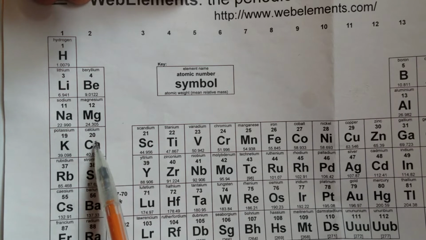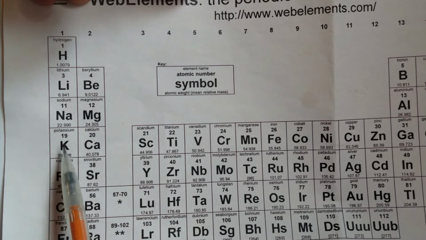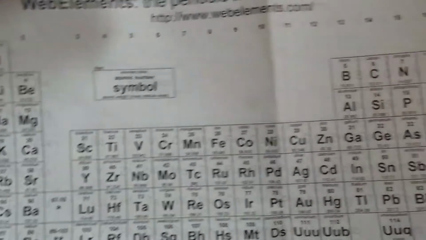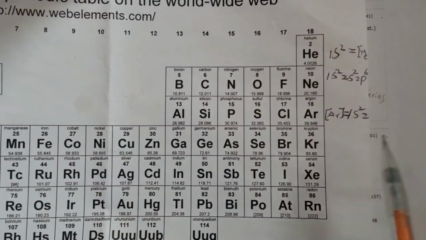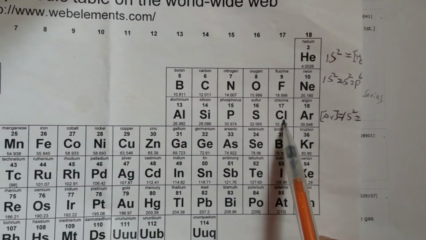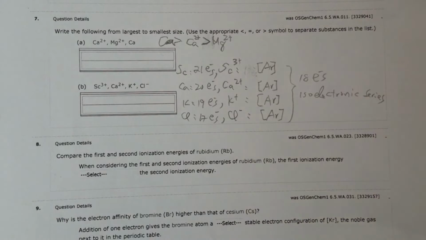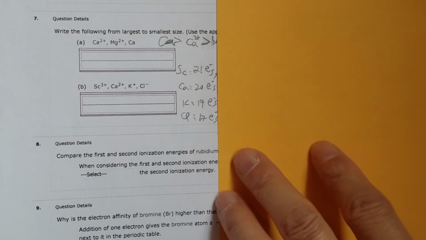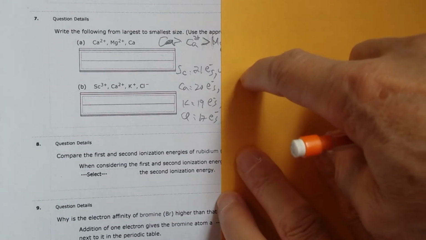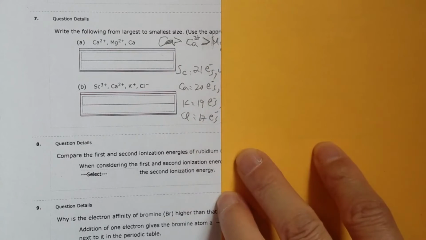Calcium, 20 electrons. Potassium, I'm talking about the atoms now, should be 19 electrons. And then chlorine, let's say the atom should have 17 electrons. Okay, so now this is just the summary of what I just mentioned. I got that information from the periodic table.